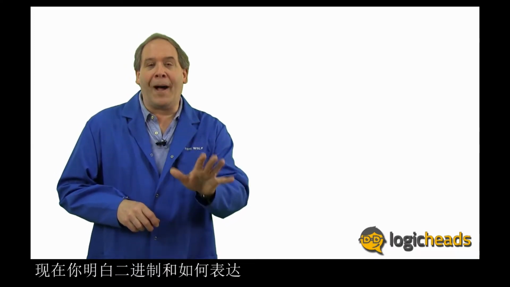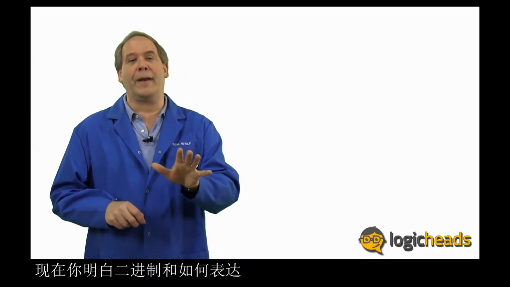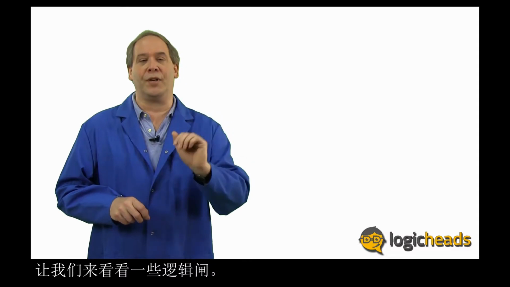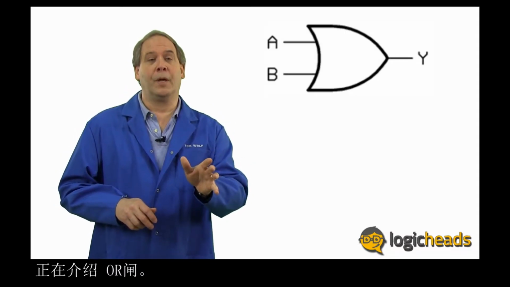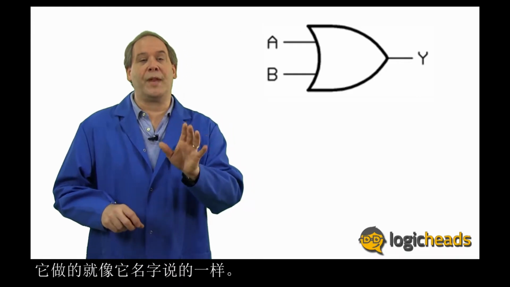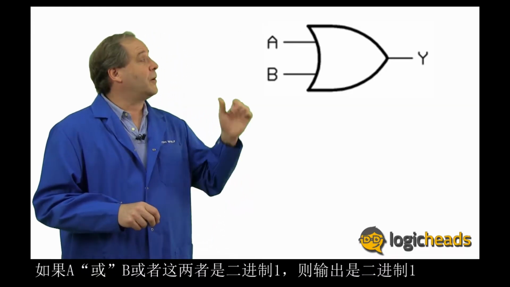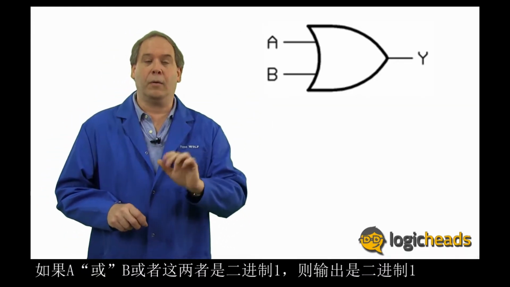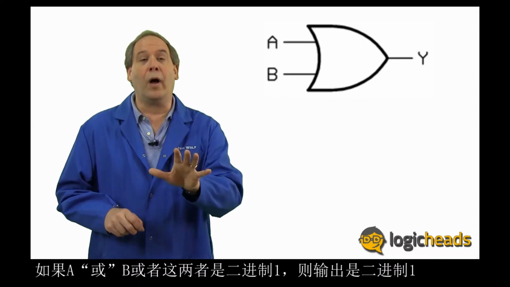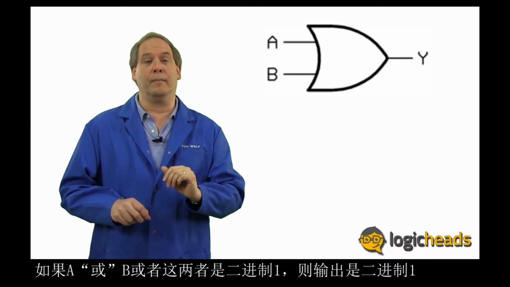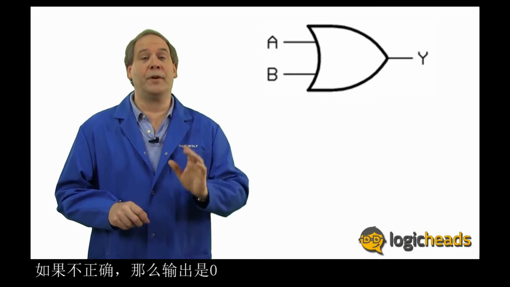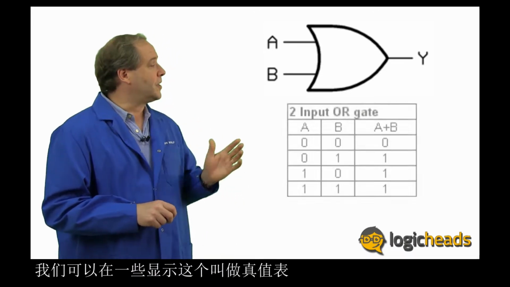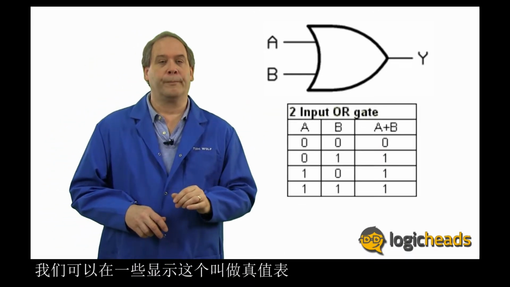Now that you understand binary and how to represent numbers in binary, let's take a look at some logic gates. Introducing the OR gate. It does just what the name says. If either A or B, or both of them, is a binary 1, then the output is a binary 1. If this isn't true, then the output is 0. And we could show this in something that we call the truth table.